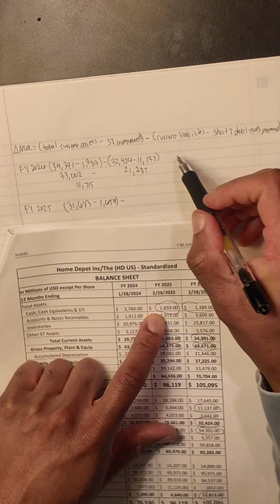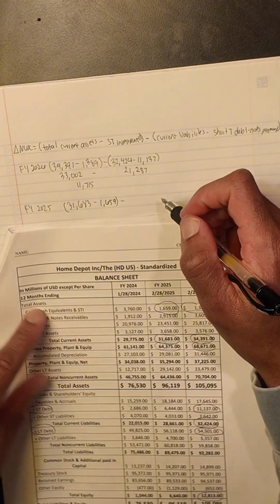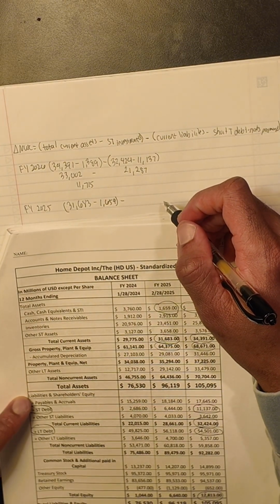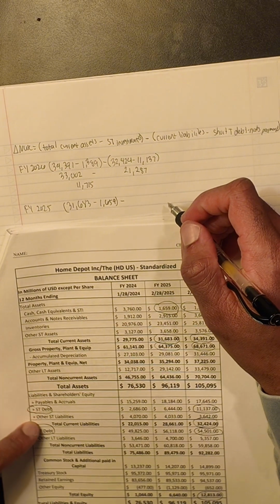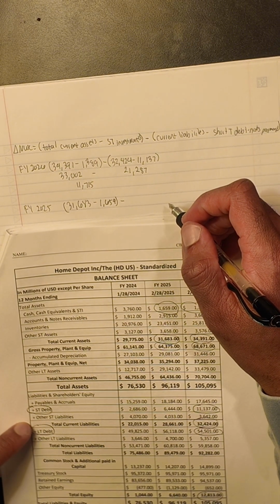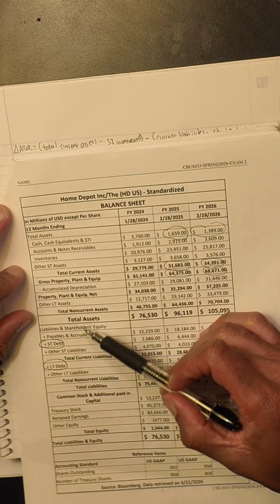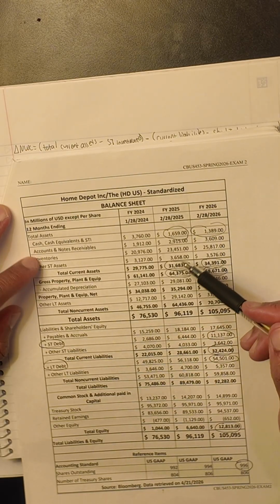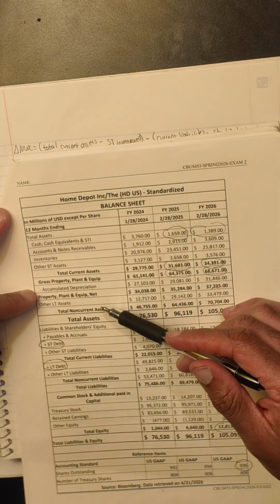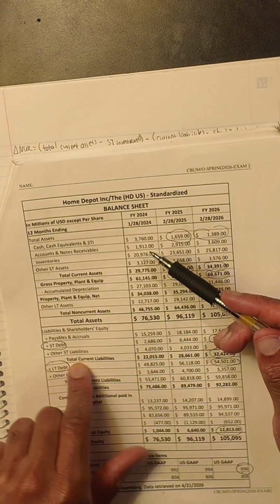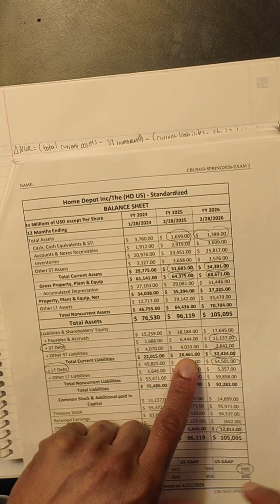Let's subtract that. We're going to go to the current liabilities now. Oh, I'm having a hard time finding it. Just current liabilities. Okay, here we go. Current liabilities. Okay, right here.